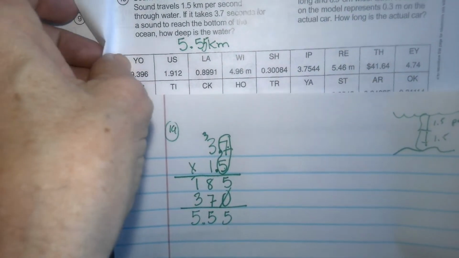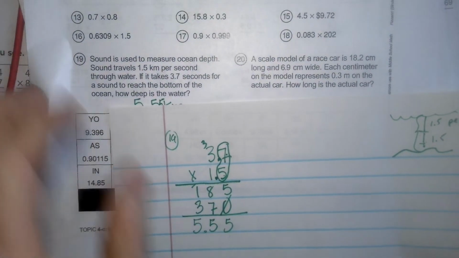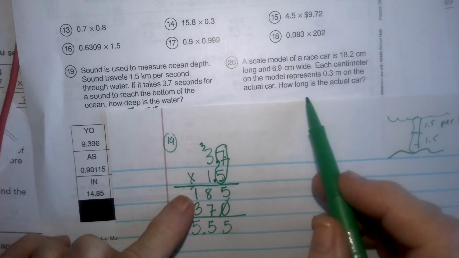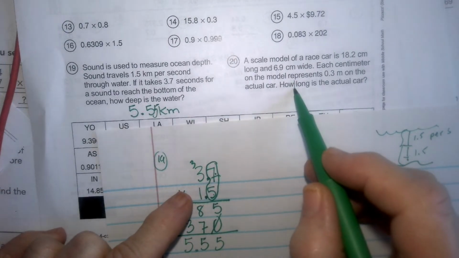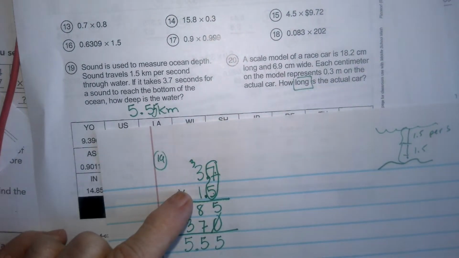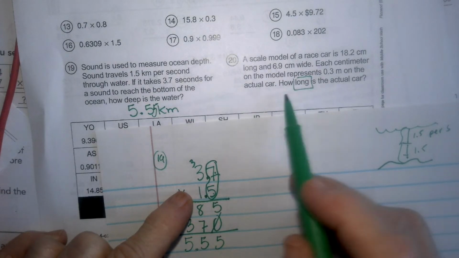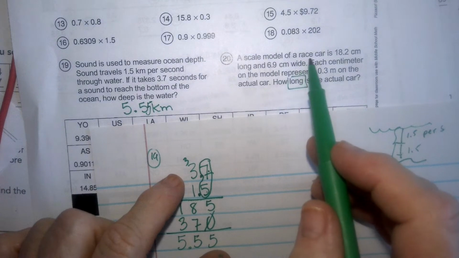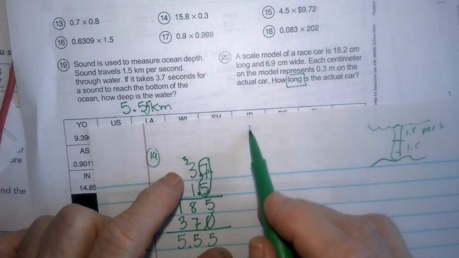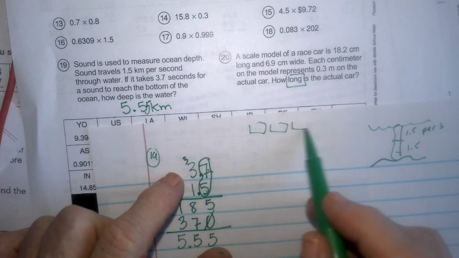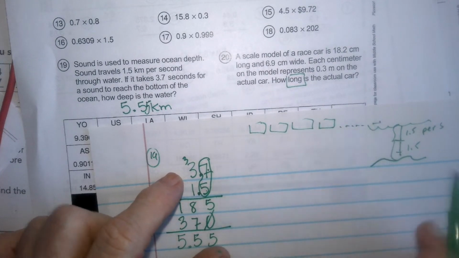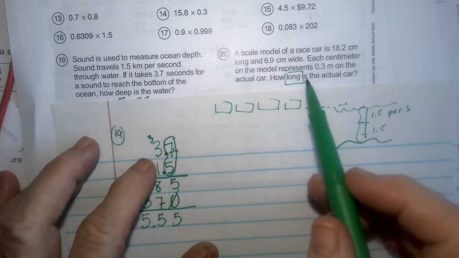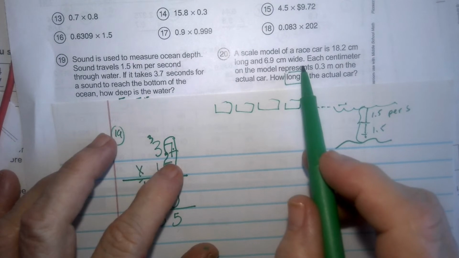All right, then let's look at the other word problem. So on this word problem, always look at your question. It says, how long is the actual car? I just need the length. I need nothing else. So make sure that you're reading the question. It says a scale model of a race car is 18.2 centimeters. So 1 centimeter, 2 centimeters, 3 centimeters, 4, and so on. There's 18 of them. It's 18.2 centimeters long and 6.9 centimeters wide.